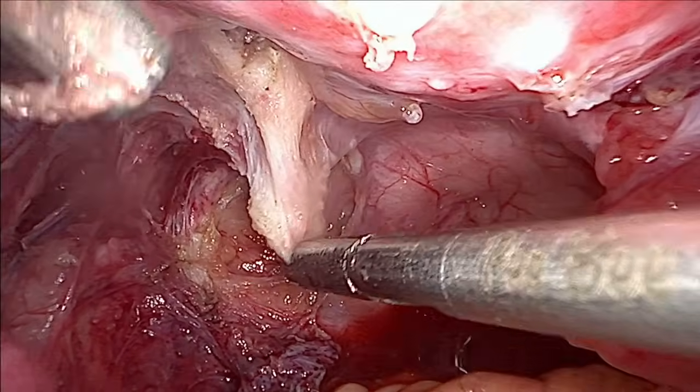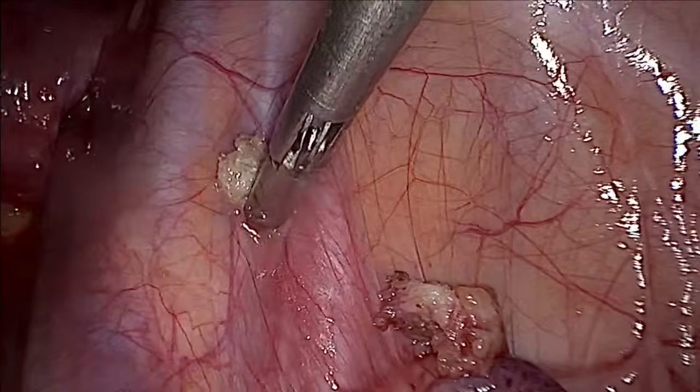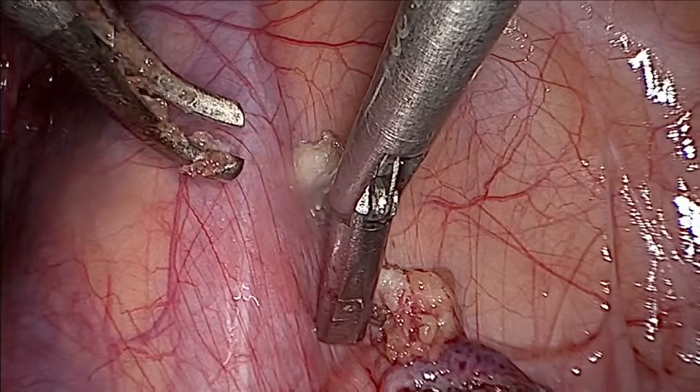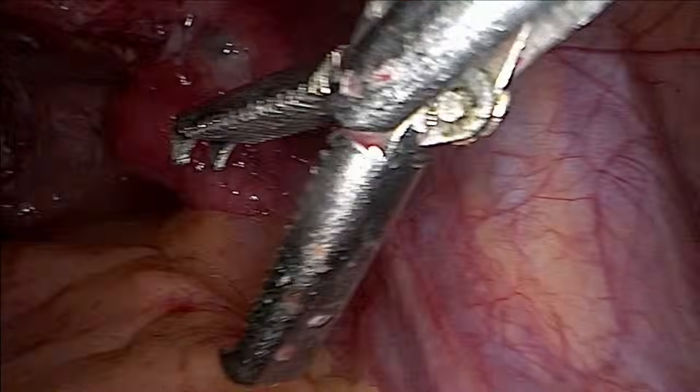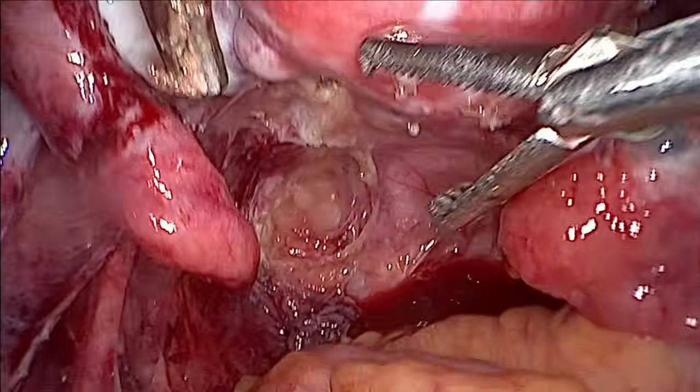Just beware of the rectum there. You can safely park it here for now. There's a small fibroid actually there. Rasik, fibroid.